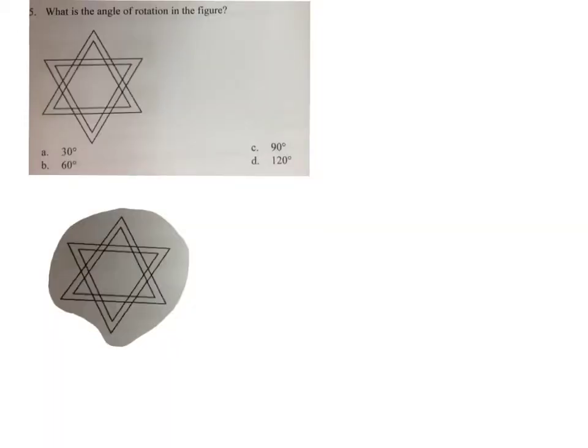All right guys, here's another video to help you along your way. This question asks, what's the angle of rotation in this figure? The angle of rotation basically refers to the minimum measure of the angle needed to turn its shape or design onto itself. It may be measured in degrees or fractions of a turn.